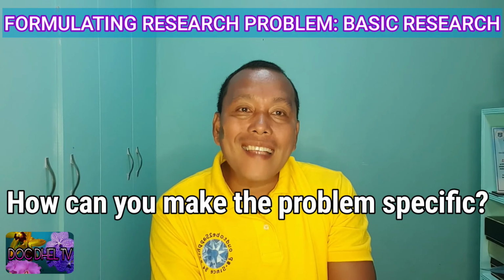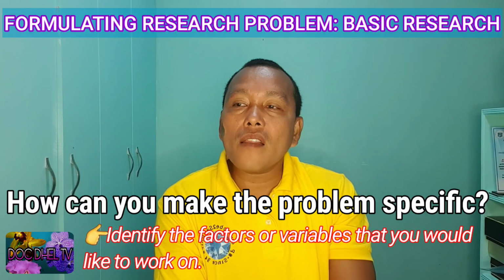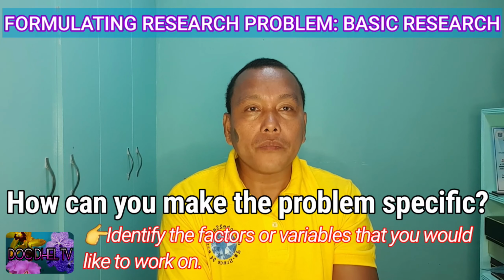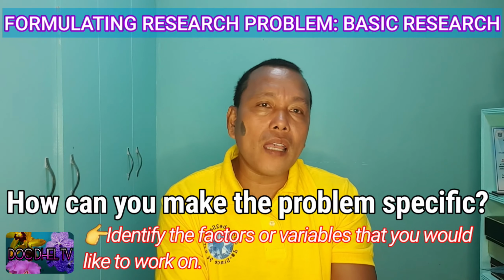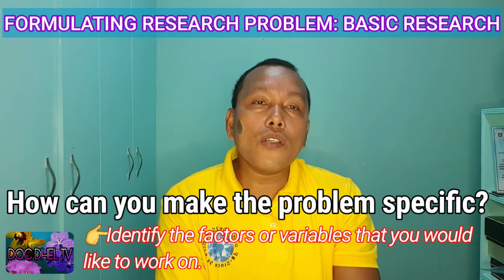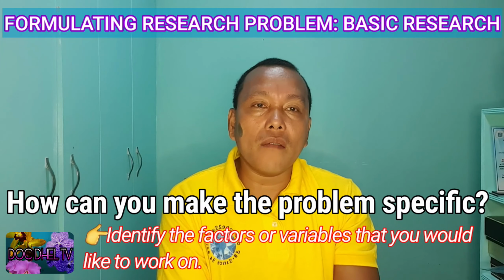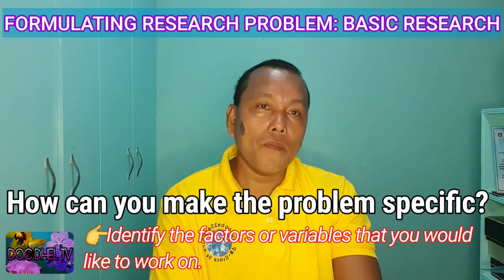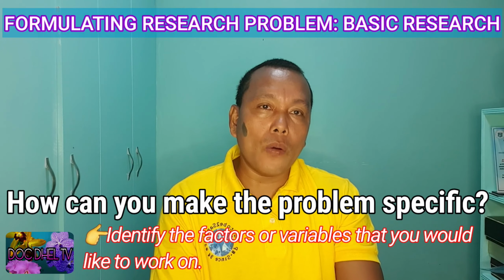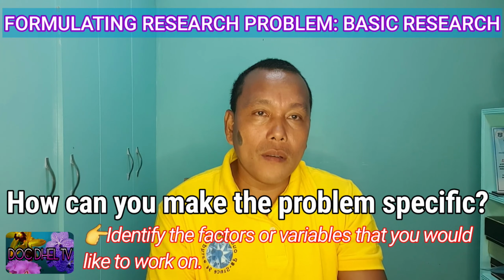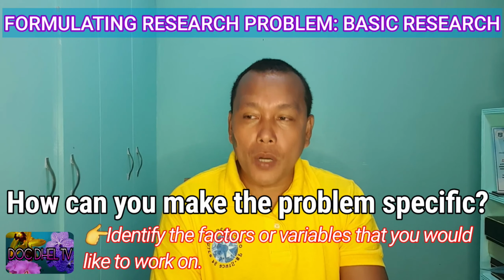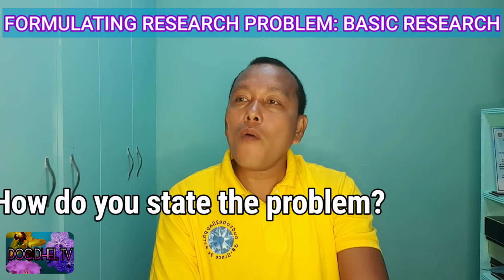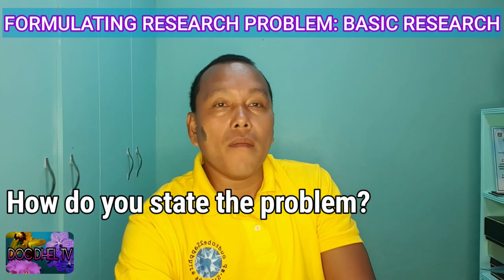And the last one is identify the factors or variables that you would like to work on. You have to identify the factors. You have to identify the variables, since this is imperative in the formulation of your action research problem. So, the next concern is, how are you going to state the problem?